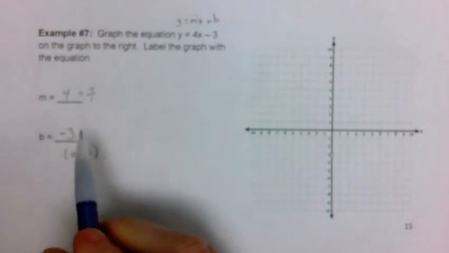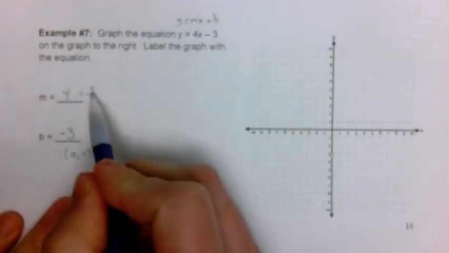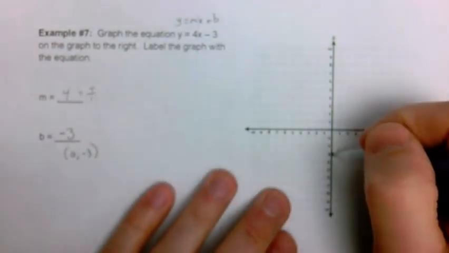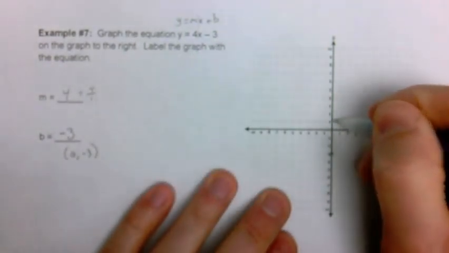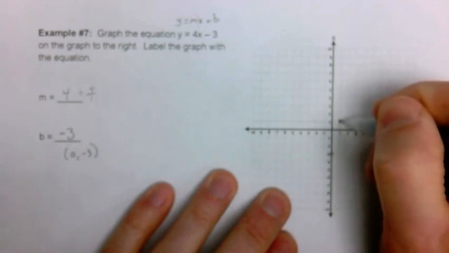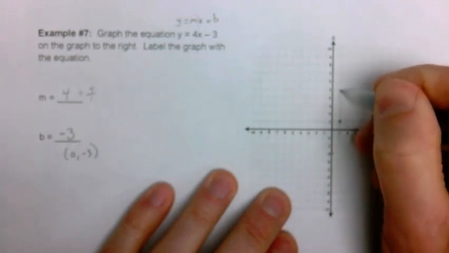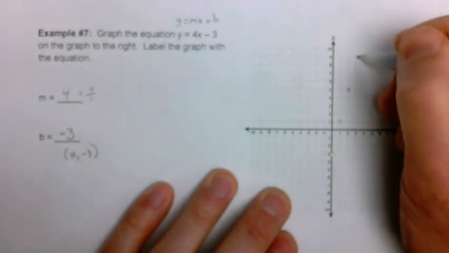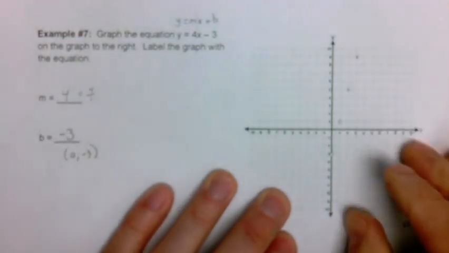And now I'm going to use my slope to find other points on the line. The slope was 4, which is 4 over 1. I'm going to rise 4 and then go to the right 1. So let's rise 4. 1, 2, 3, 4. Right 1. There's a point. Rise 4, right 1 for another point. Rise 4, right 1. And there's another point.